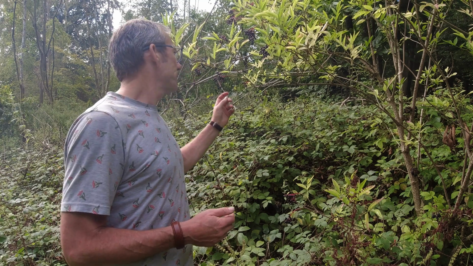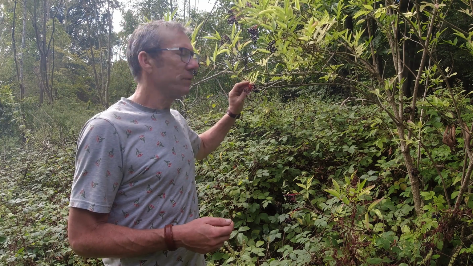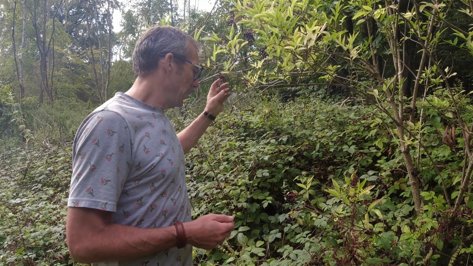Trees and plants can also get some assistance in dispersing their seeds. There are a few different ways in which that can happen. One is that the seeds can be eaten and then pooped back out again a little later. For instance, I'm stood next to this elder, some elderberries here. Down next to me, blackberries.